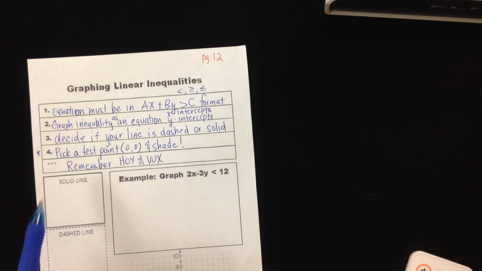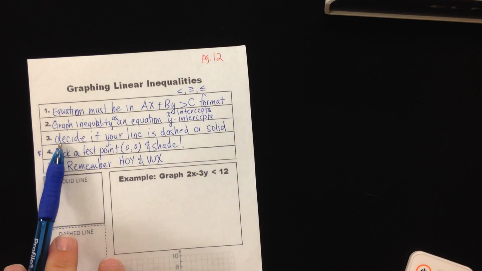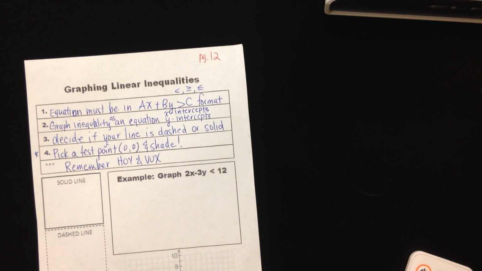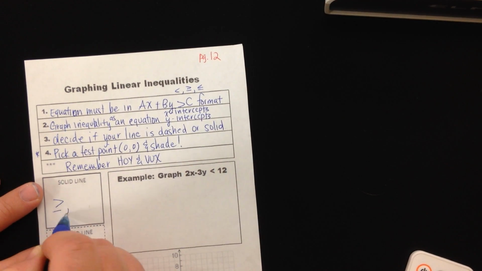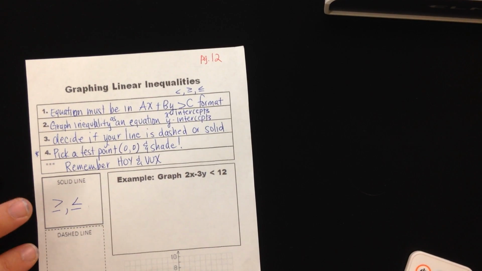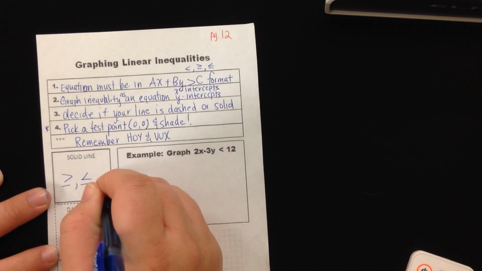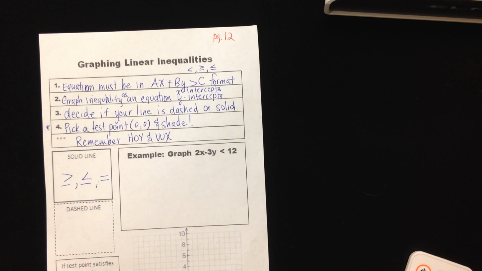Okay, so let's look at number 3. It says decide if your line is dashed or solid. So how do we determine this? Well, we've got to look at our inequality sign. If your inequality sign is inclusive, meaning greater than or equal to, less than or equal to, and even equations will have solid lines.